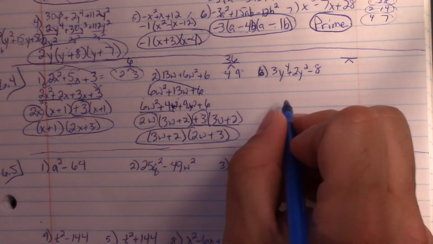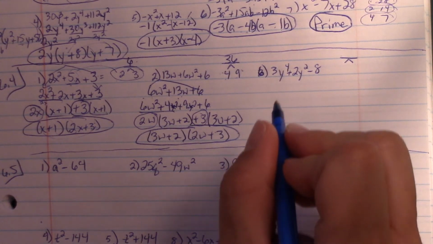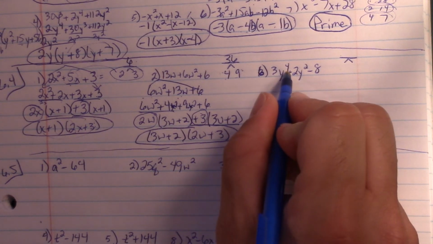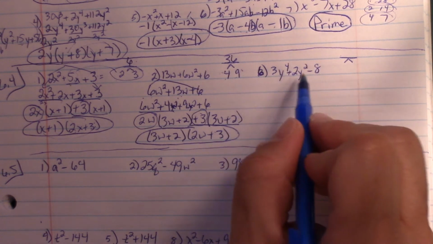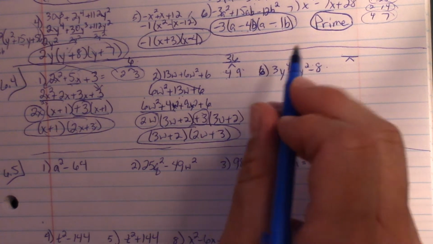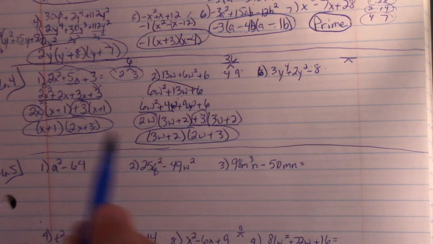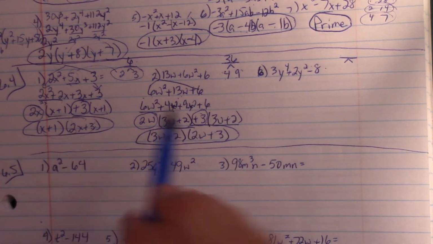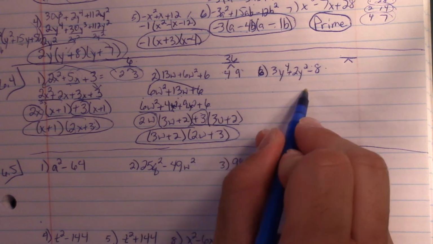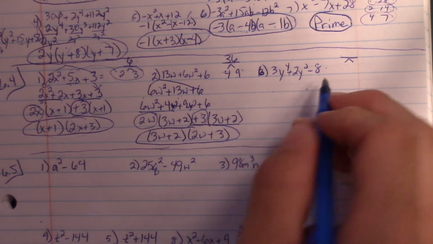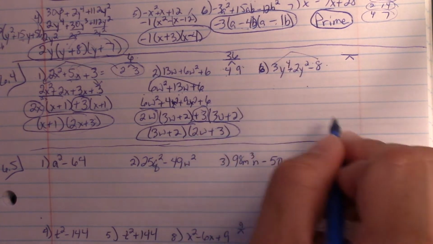For number 6, we've got a 4th degree polynomial. But it works the same way as long as it's degrees 4, 2, 0. Instead of w and w or x and x, I'm not going to have y and y, I'm going to have y squared and y squared, but it works the same way. And I'm going to give you problems that work. So let's start this by doing the AC method.